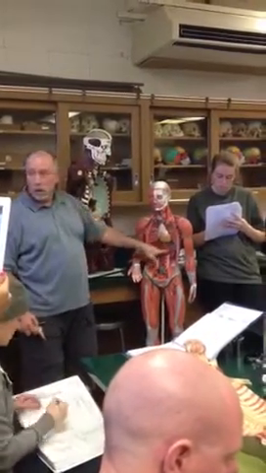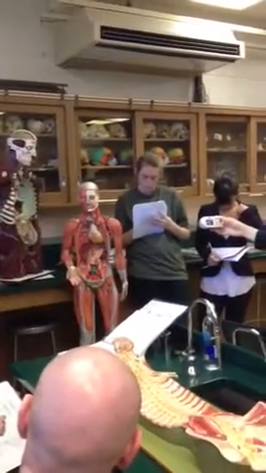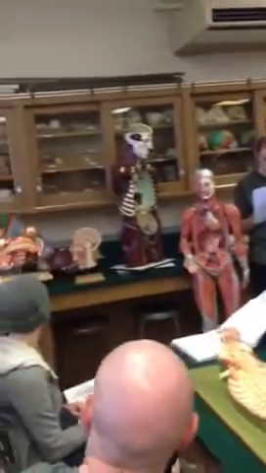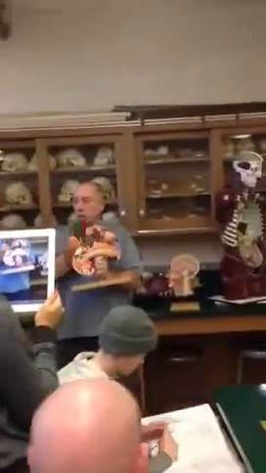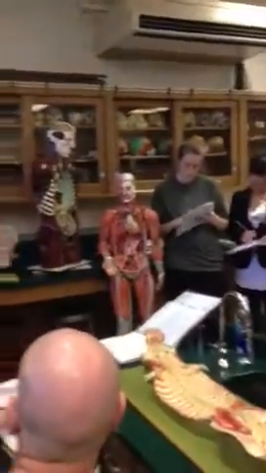Right here. So those are the adrenal glands. The other place you see them is on this pancreatic model. Here they are here, and here. Adrenal glands.